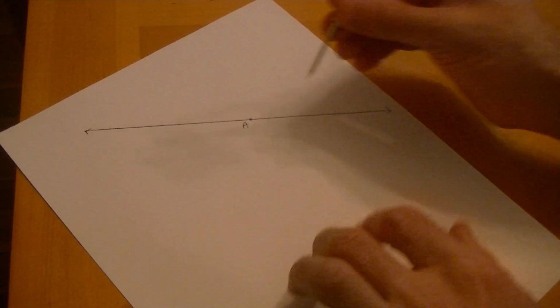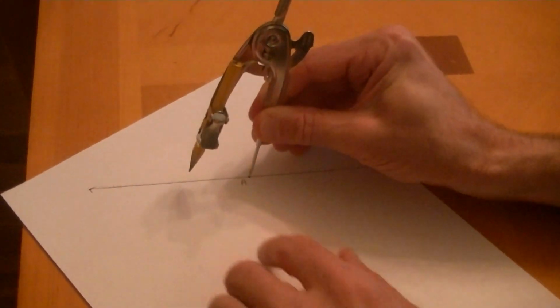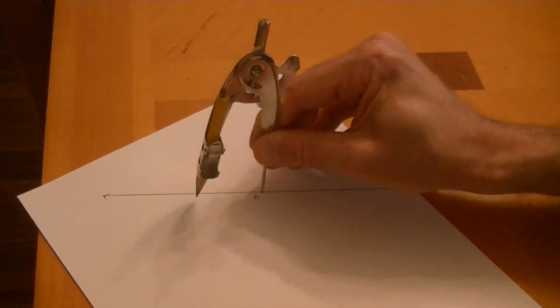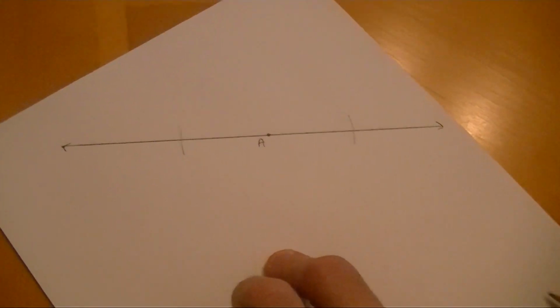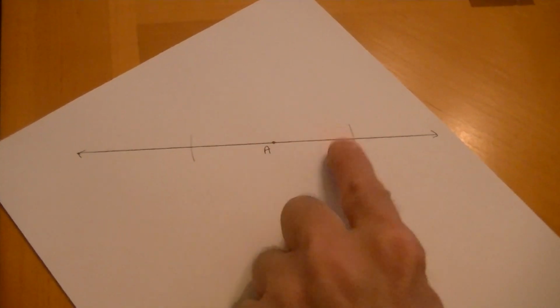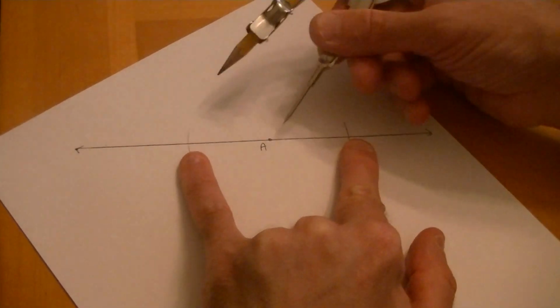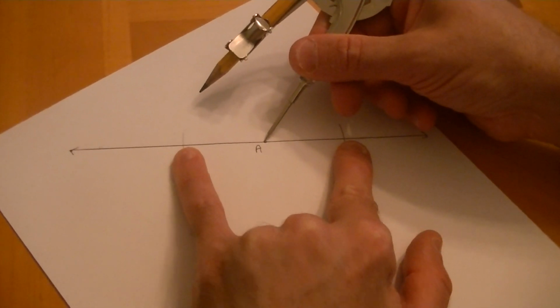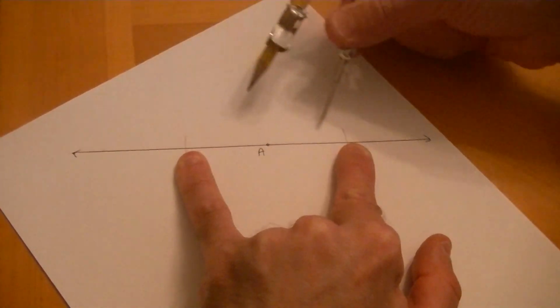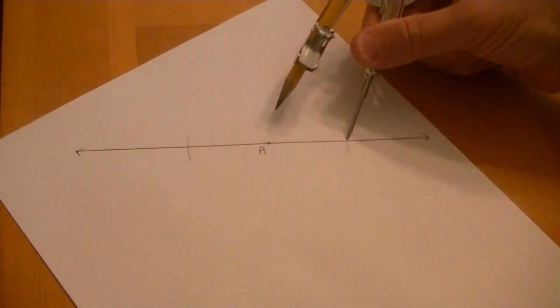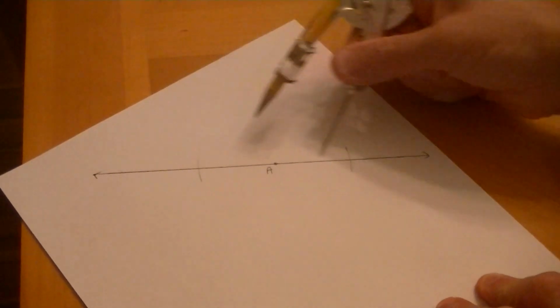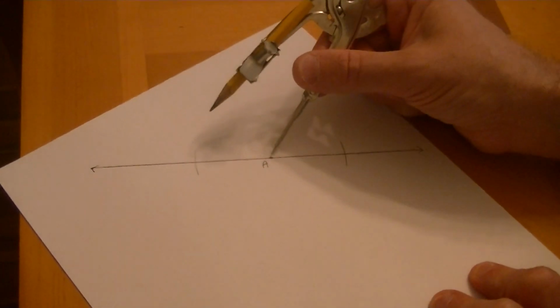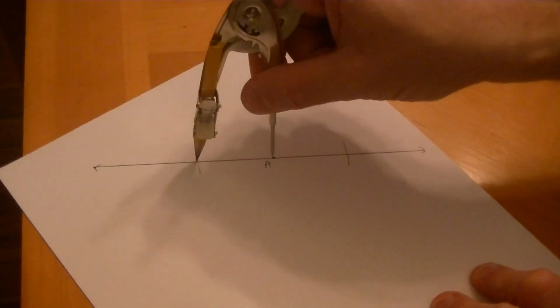I'm going to start with the needle on that point and open up the compass any size you want, and we make an arc on each side of that point. Using these 2 points as endpoints of a segment, that point is the midpoint of that segment. All I need to do now is make a perpendicular bisector of this segment. That goes back to the previous construction we learned in the last class. If I make a perpendicular bisector of this segment, it will go through that point because that point is the midpoint.